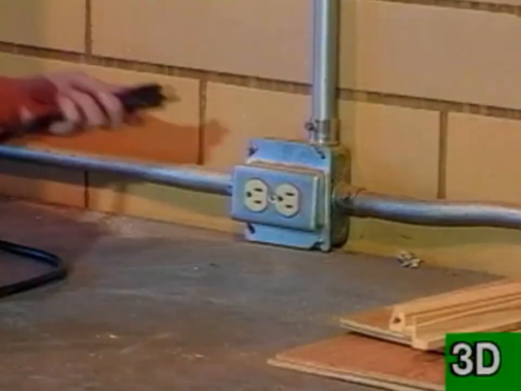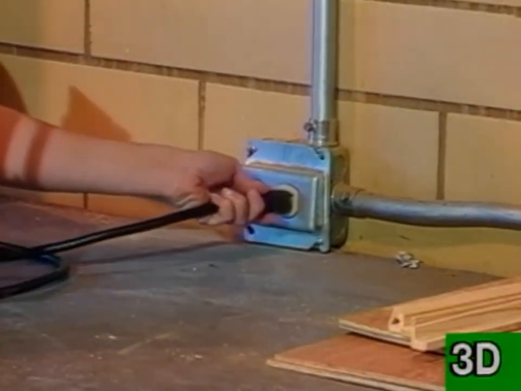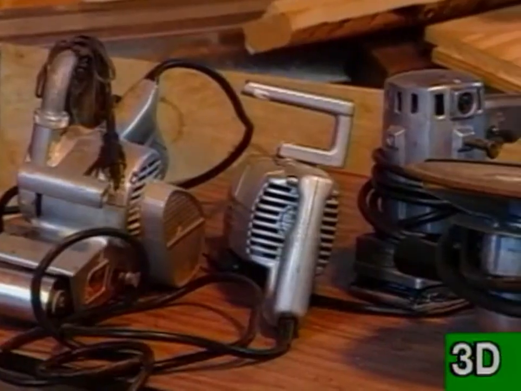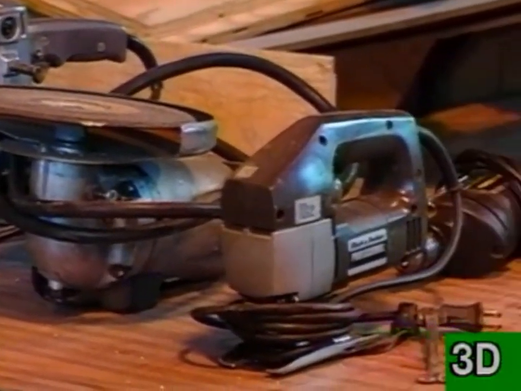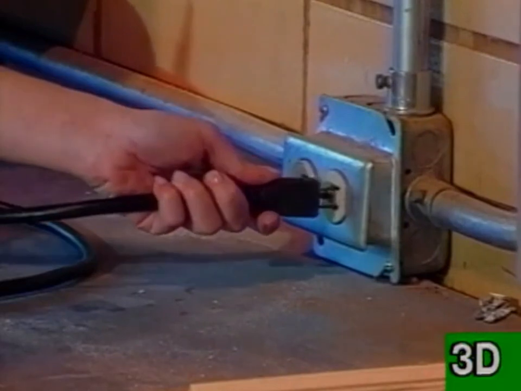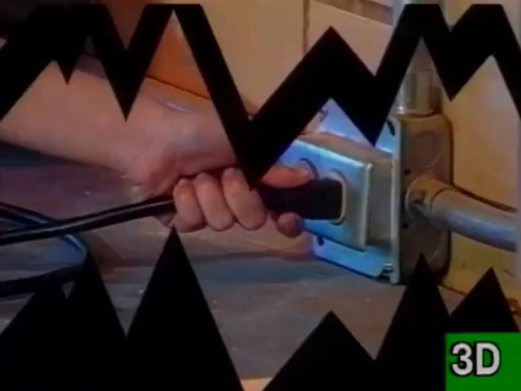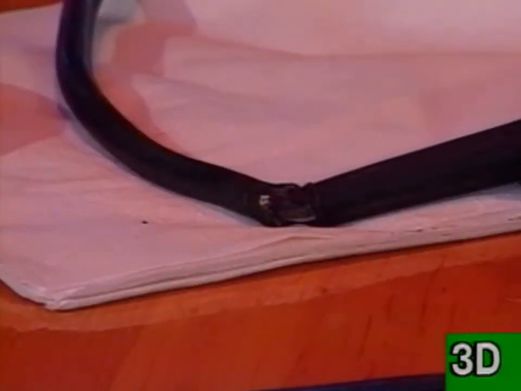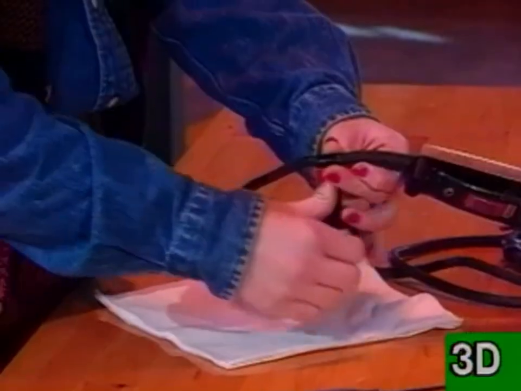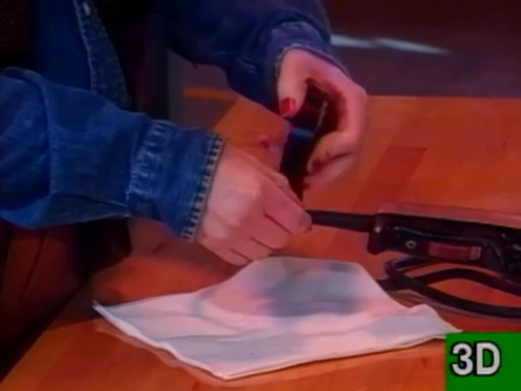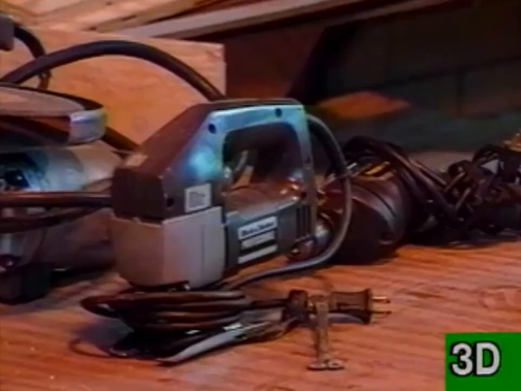Electricity is the most common source of energy in the shop. Electricity is a very efficient source of energy for power tools, and when used properly, it is very safe. However, when improperly used, electricity can be lethal. Tools with frayed cords should not be used until the electrical cord is replaced. Do not use tools that have been repaired by taping the cord.